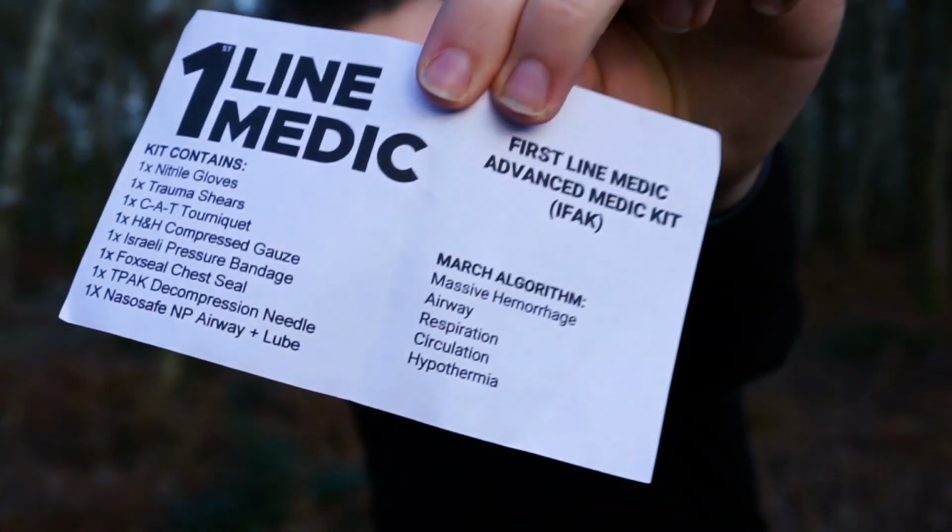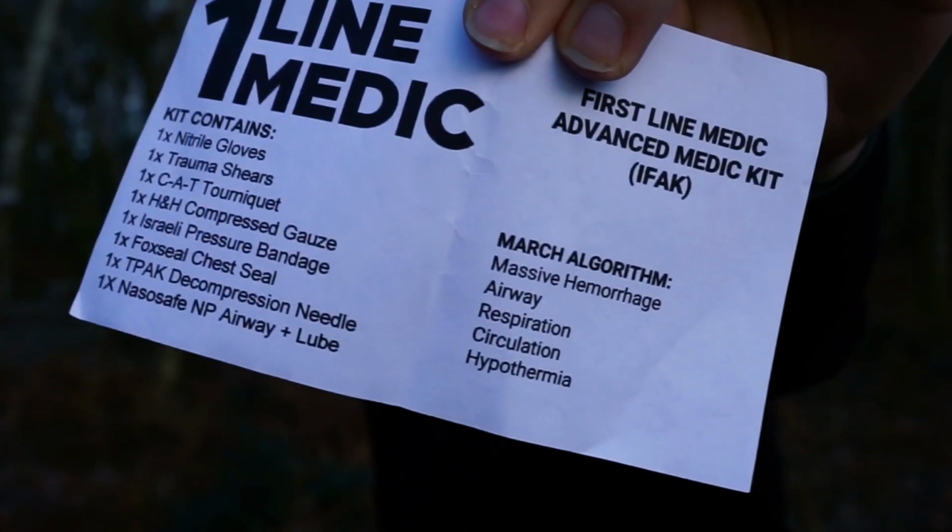So the March algorithm overall is a really, really important thing to know for trauma care, for TCCC. It's really, really important to know. Make sure you know it off by heart. All of our kits now, let me show you on this, have on the front an insert, the March algorithm. Check it out there if you can.